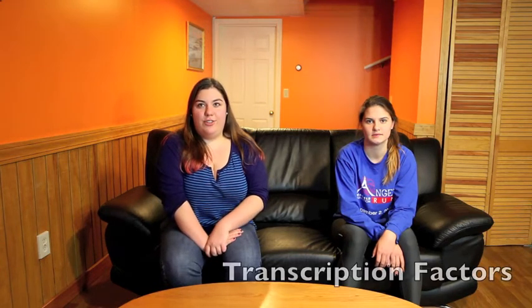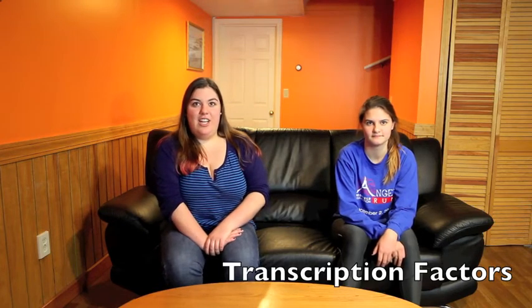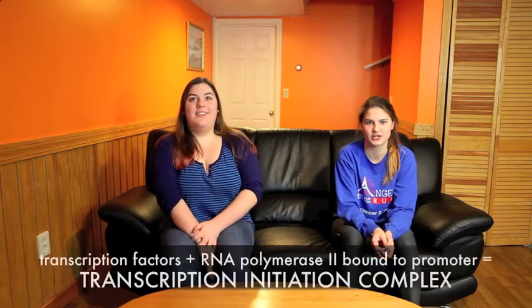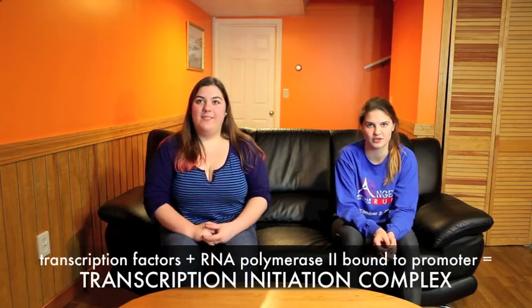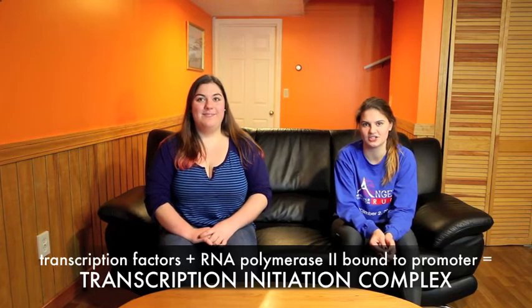In eukaryotic cells, a collection of proteins called transcription factors mediate the binding of RNA polymerase and the initiation of transcription. RNA polymerase II will work when certain transcription factors are attached to the promoter. Acetylation of histone tails promotes loose chromatin structure, which promotes transcription. The complex of transcription factors and RNA polymerase II bound to the promoter is called the transcription initiation complex.